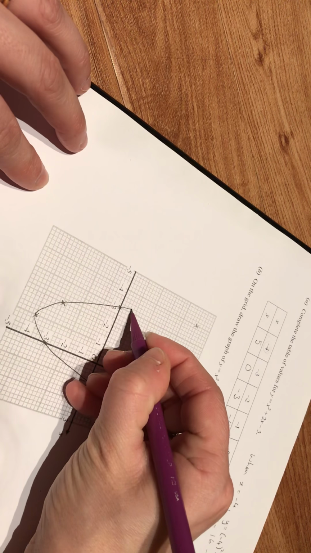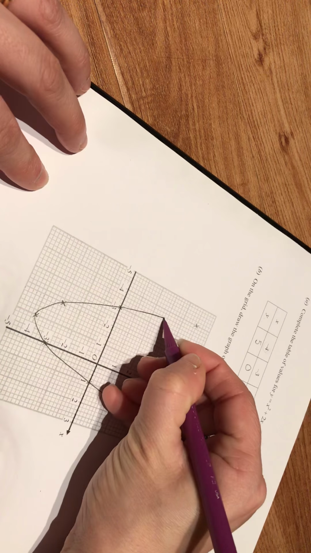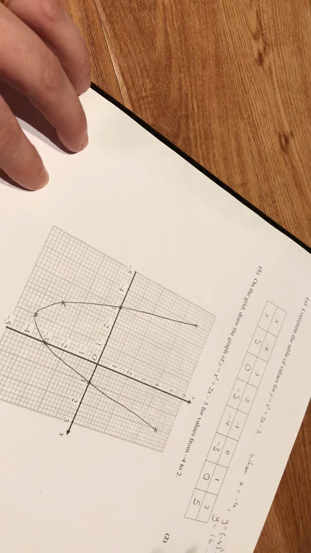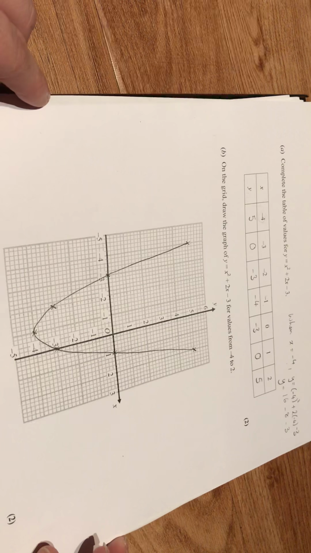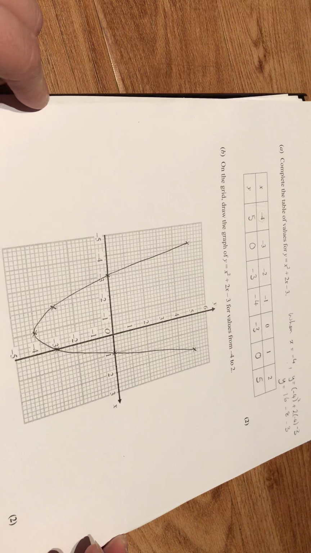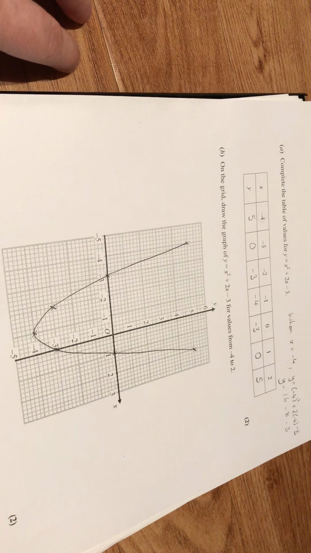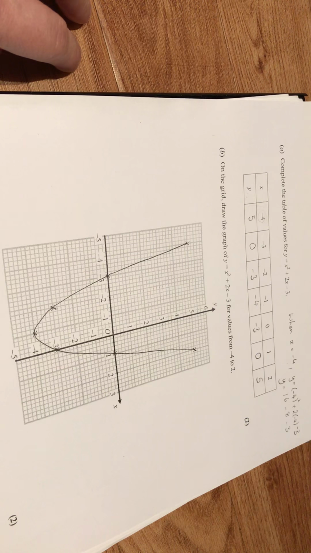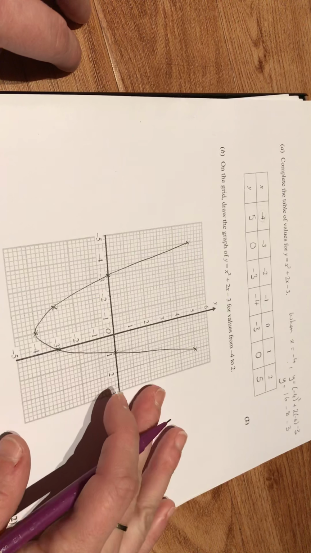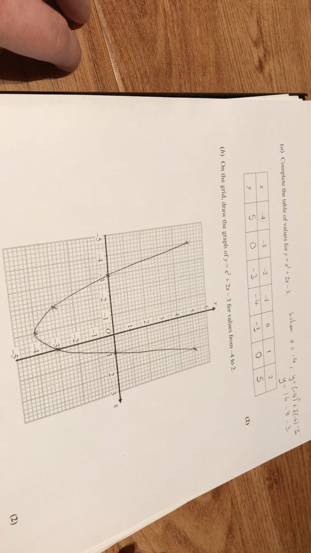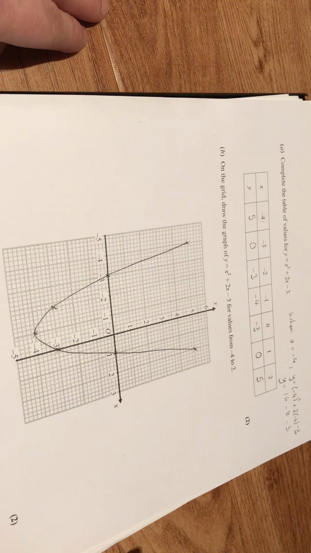Taking it nice and slowly. There is no rush whatsoever. So there it is. Make sure you go through every single point, and sometimes in these questions you might later on be expected to read something off of it. So do make sure that you have done the curve as accurately as you possibly can.